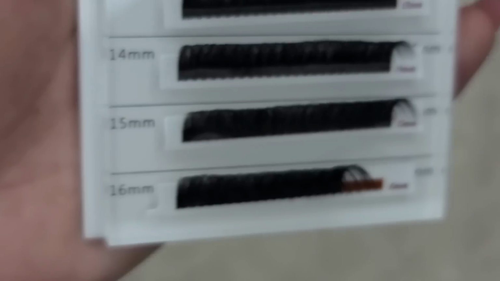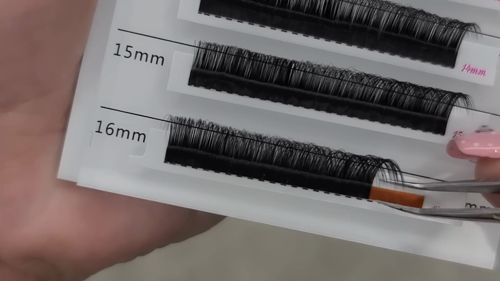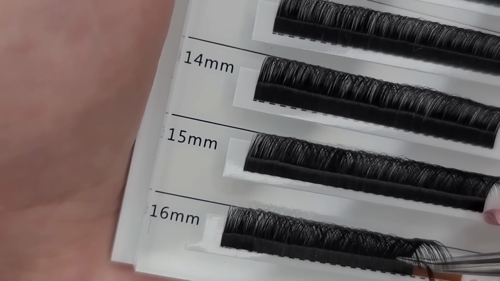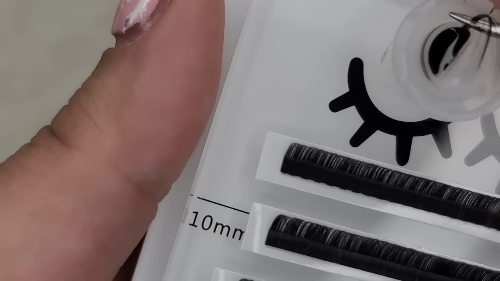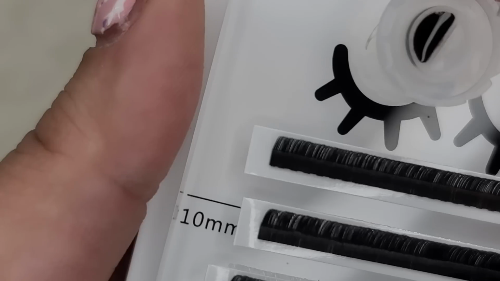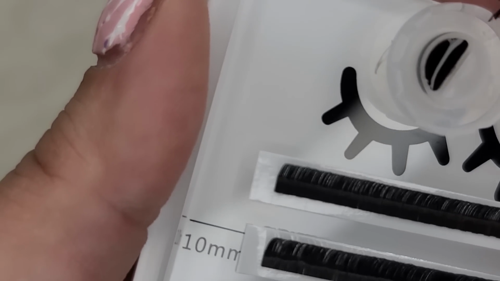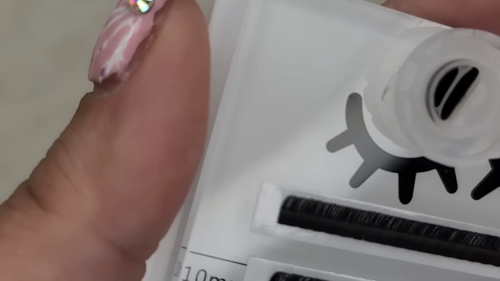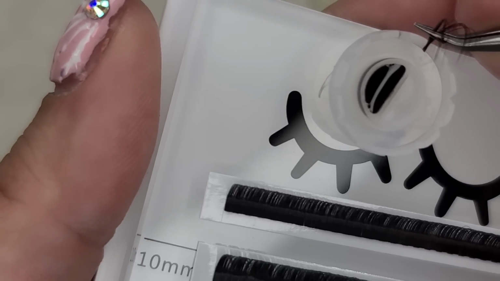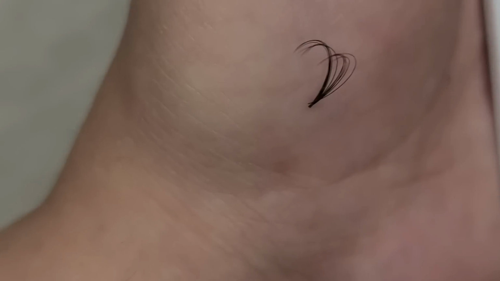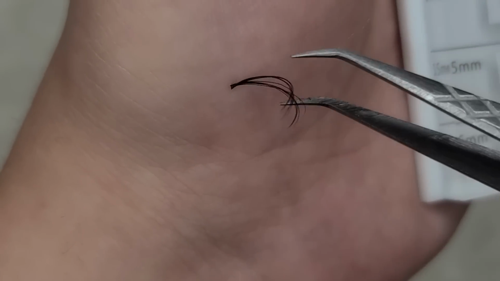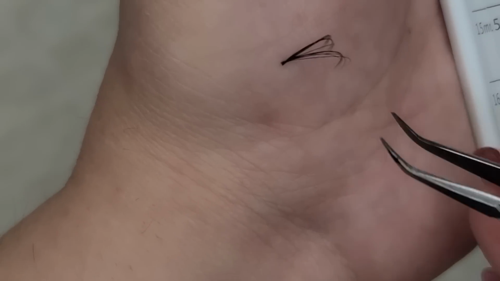So let me show you guys again. You grab some lashes, pull them off, and with the base, barely dip them in the glue just a little bit, and then slide them through. And you want to barely release any pressure from the tweezer. That way when you slide it through, the lashes open up just a little bit. Again, guys, it won't be perfect, but it is a start.